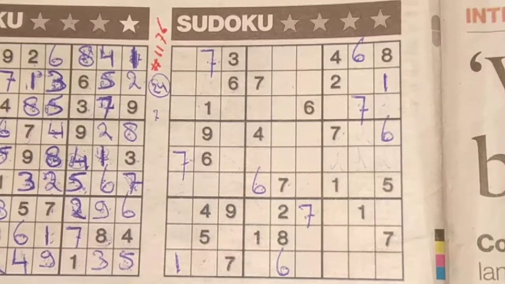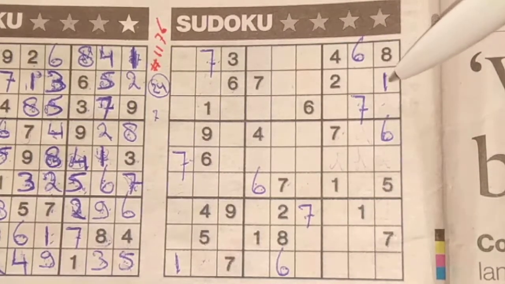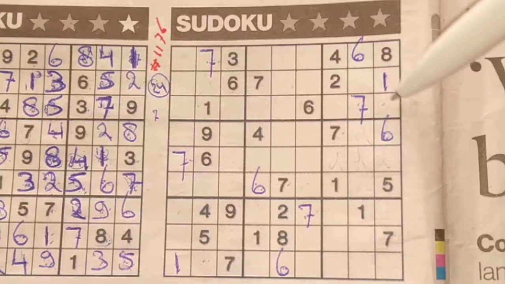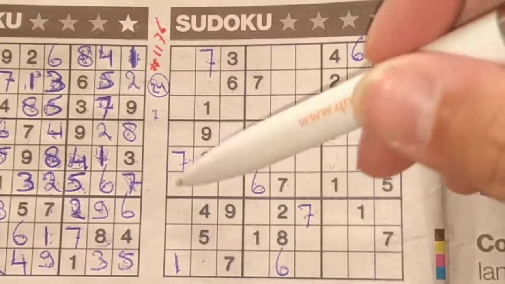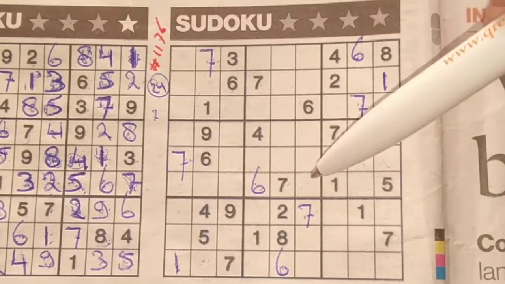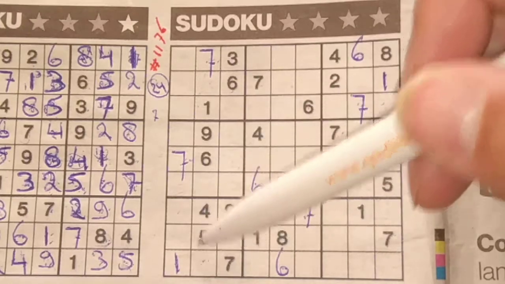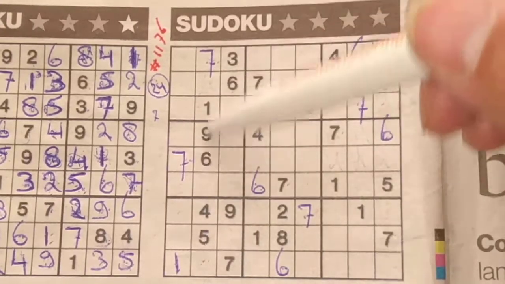How about the number 5, 9? Yes, 3 missing numbers in this column.